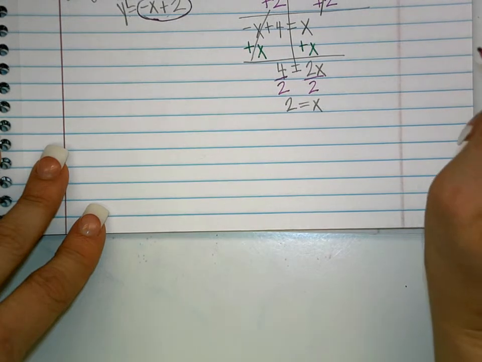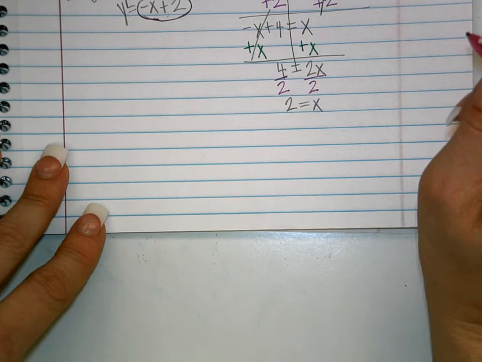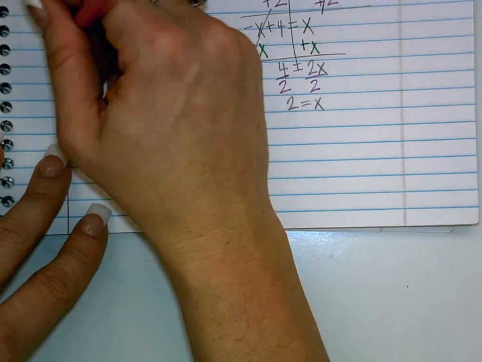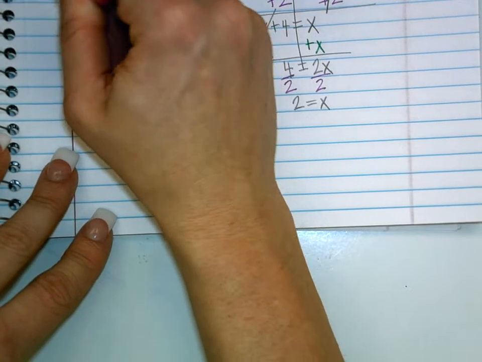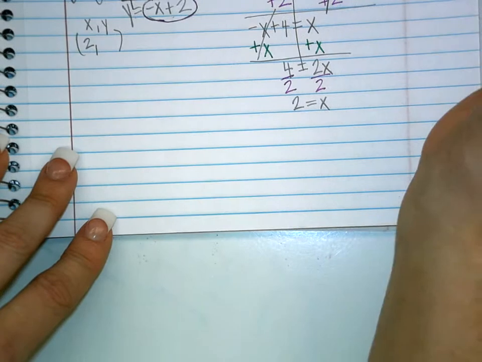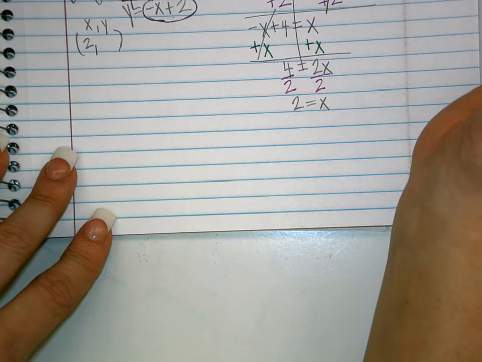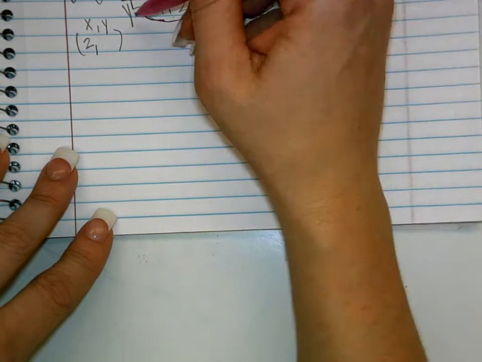No, now you have to find what y equals. Remember, your answers need to be written as a point. So it needs to be x comma y. The x part is 2. How do I find the y part? Plug back in what you started with.